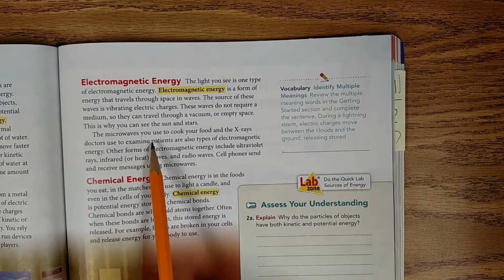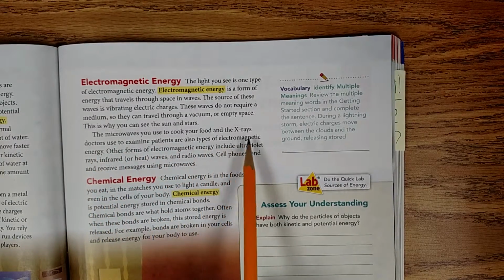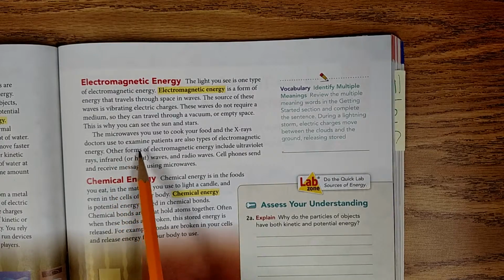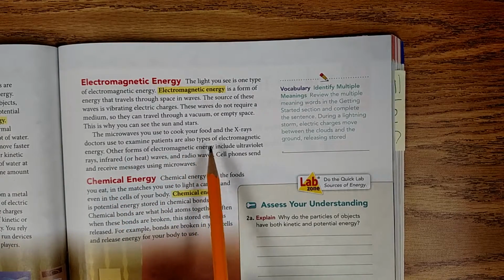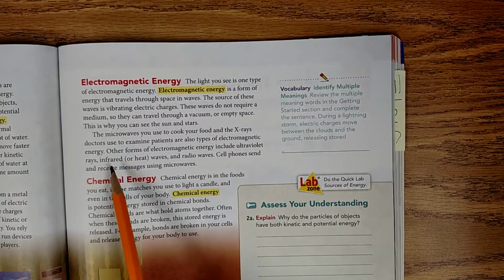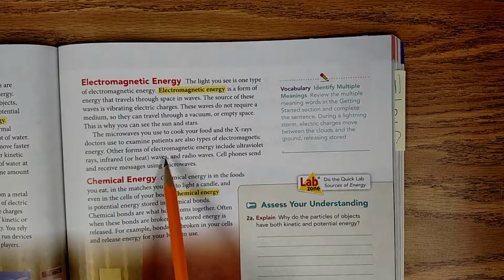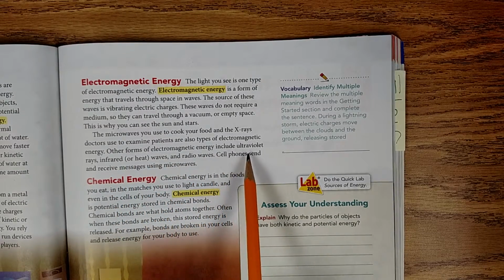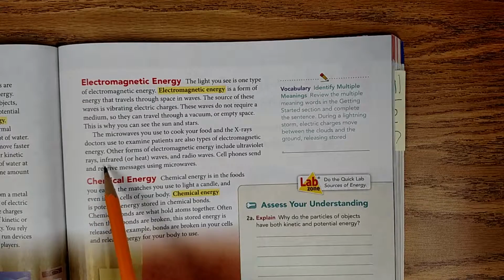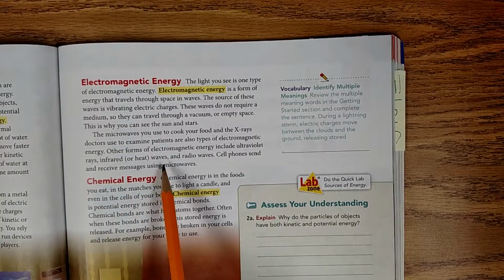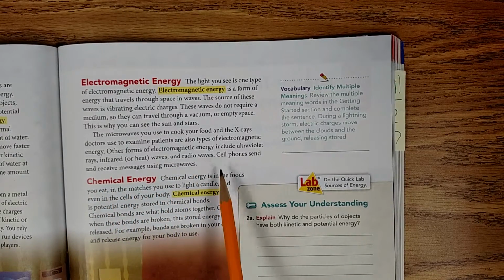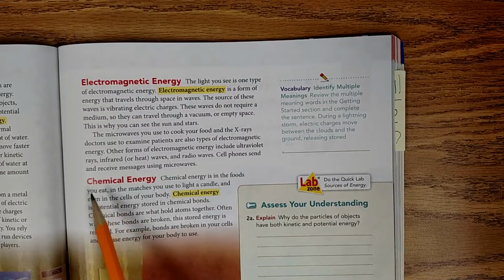The microwaves you use to cook your food and the X-rays doctors use to examine patients are also types of electromagnetic energy. Other forms of electromagnetic energy include ultraviolet rays, infrared or heat waves, and radio waves. Cell phones send and receive messages using microwaves.